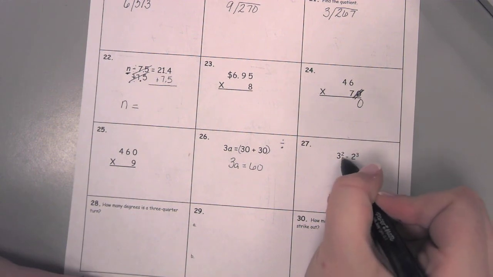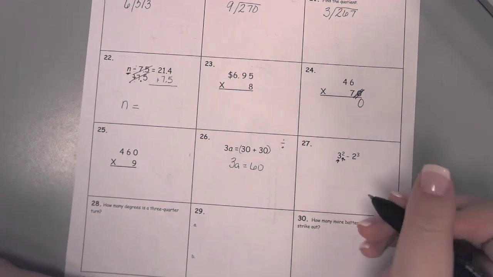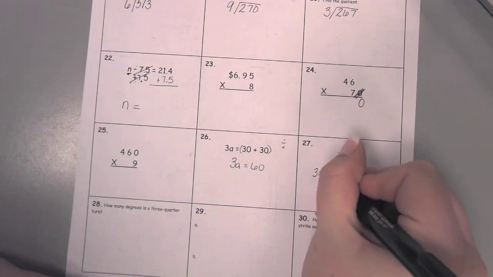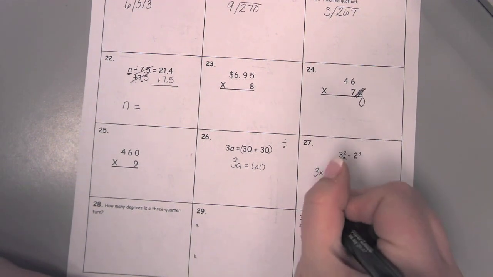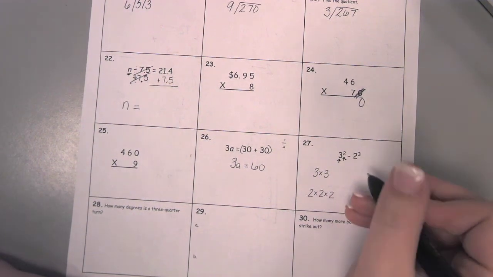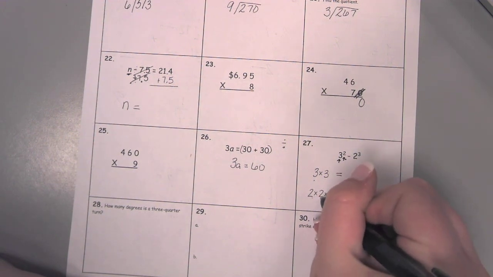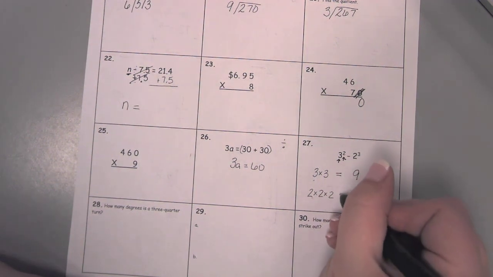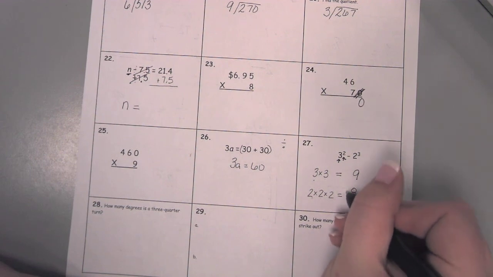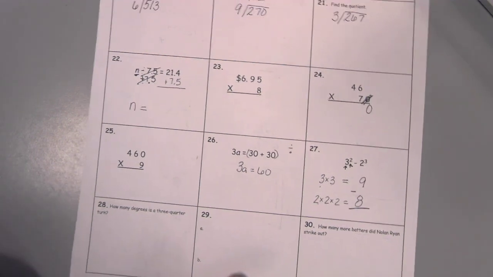Remember, this exponent means to multiply this number that many times. So it's 3 times 3 and 2 times 2 times 2. And we are going to subtract them. 3 times 3 is 9. 2 times 2 is 4. Times 2 is 8. Now you need to subtract them.